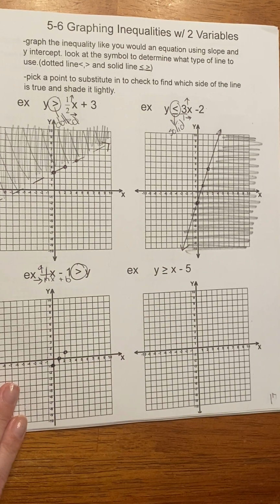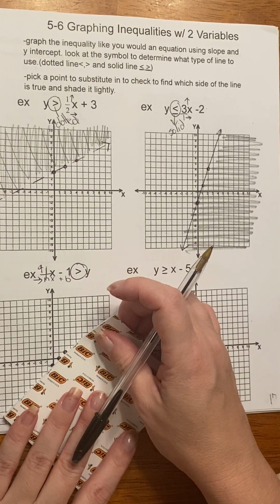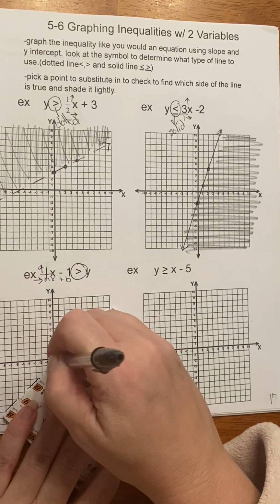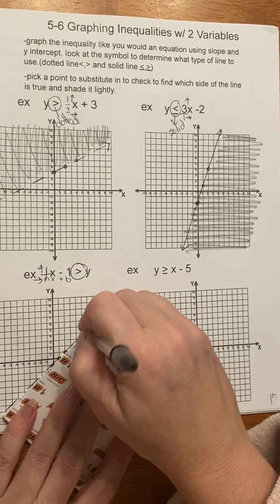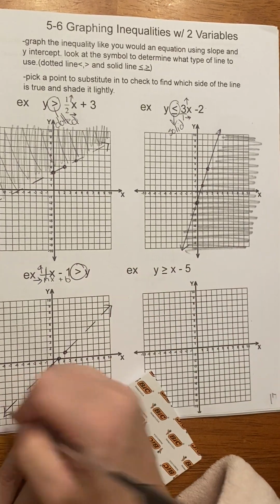We're going to look at our line. It's going to be a dotted line. So again, dotted line. All the way through with beautiful little arrows.